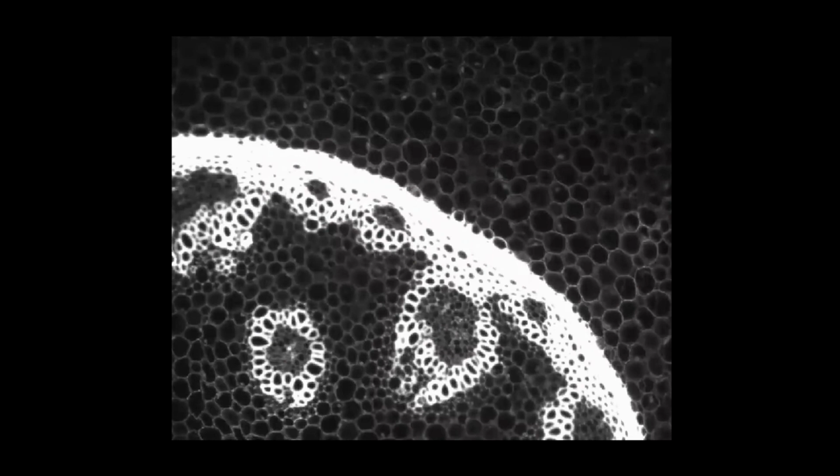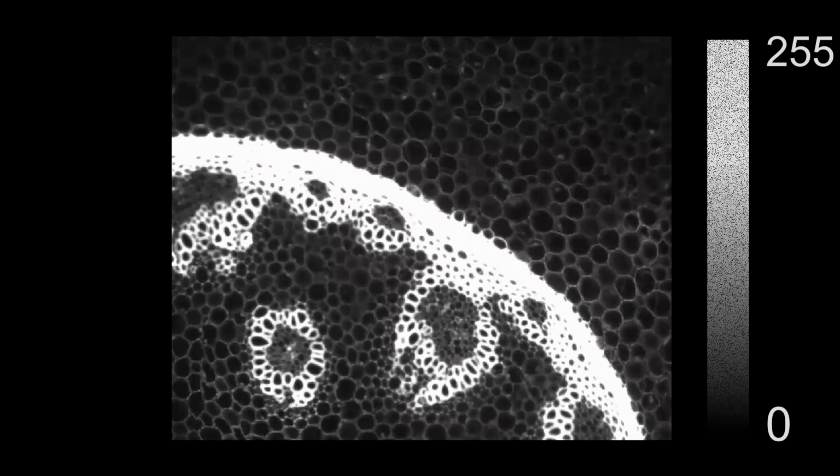On the other hand, the monochrome camera collects the light as one color channel. Therefore, the intensity of each pixel is scaled, for example, from 0 to 255 for an 8-bit depth image.